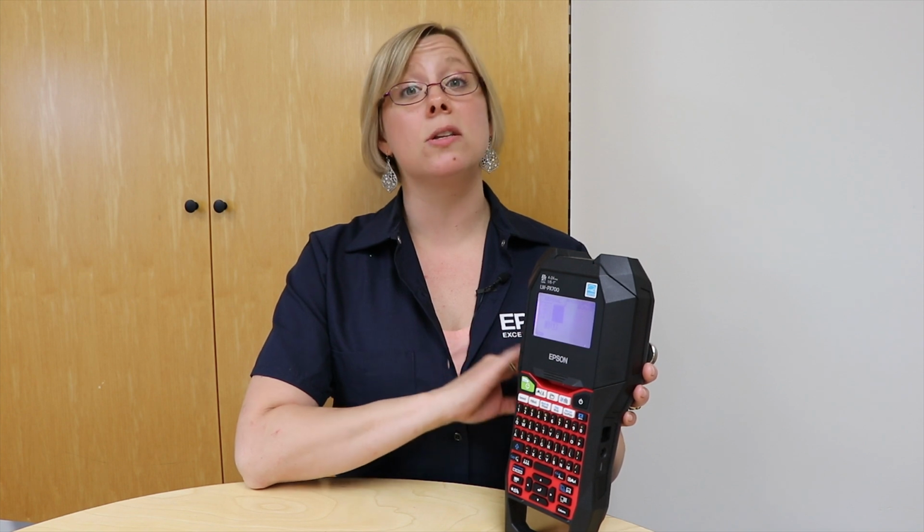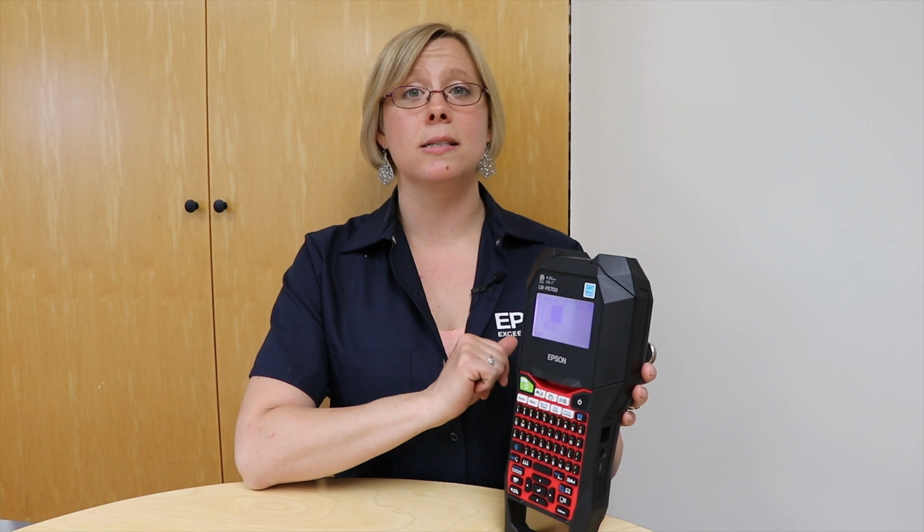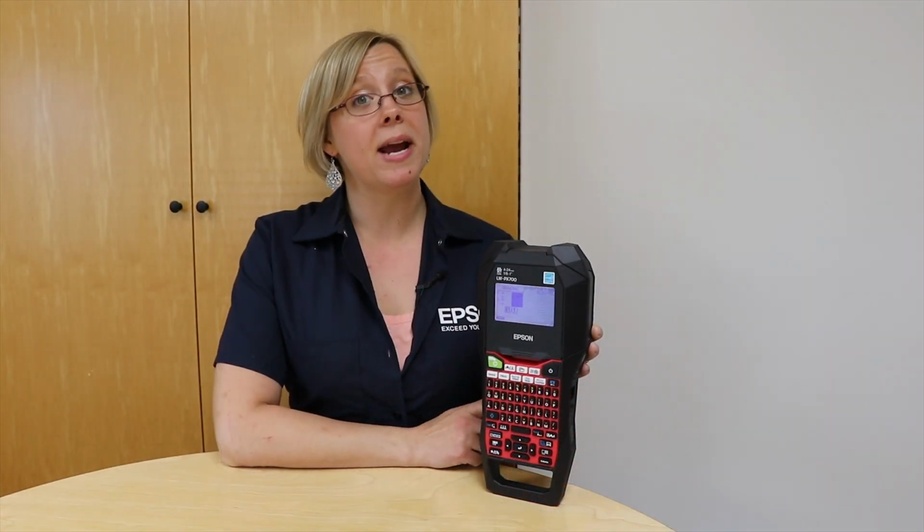Now, we previously talked about basic serialization, which was giving us a chain of serialized numbers. Each label had a different number on it. With advanced serialization, we're going to use that when we're applying serialized text to the same long label. So you're going to use that for block 66, patch panels, or faceplates. For this application, we're going to make a patch panel label.